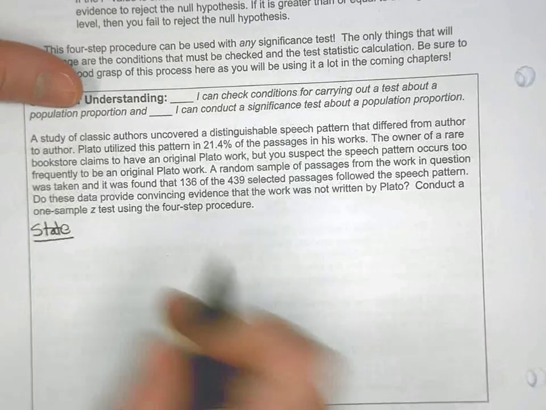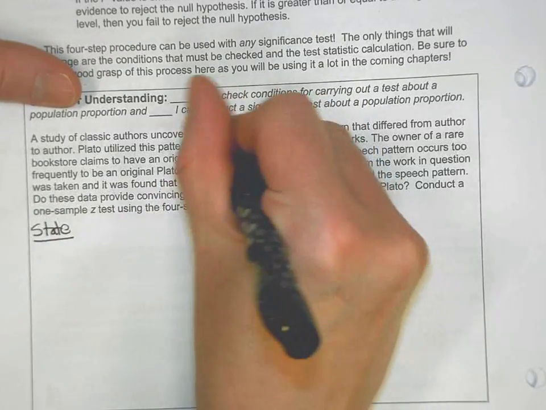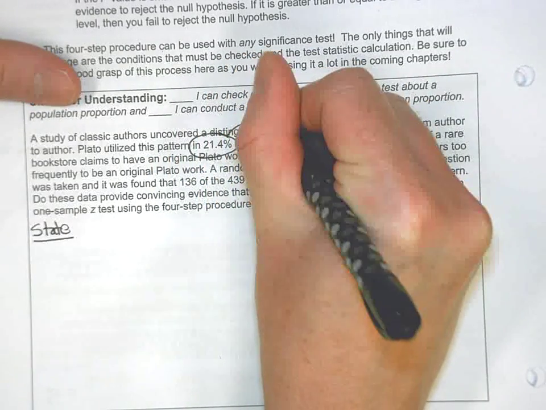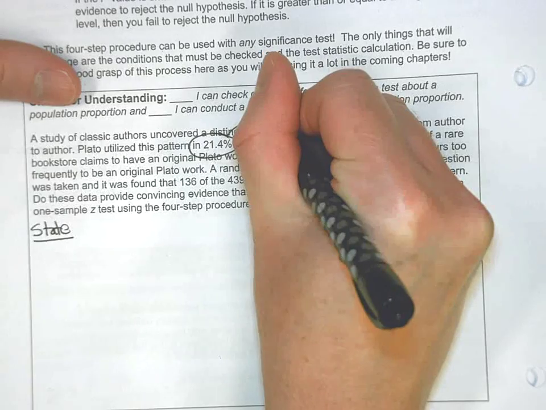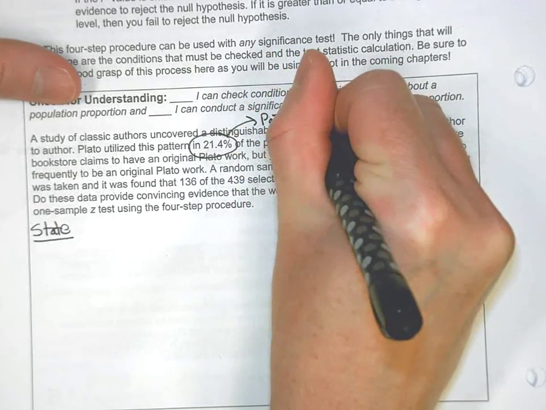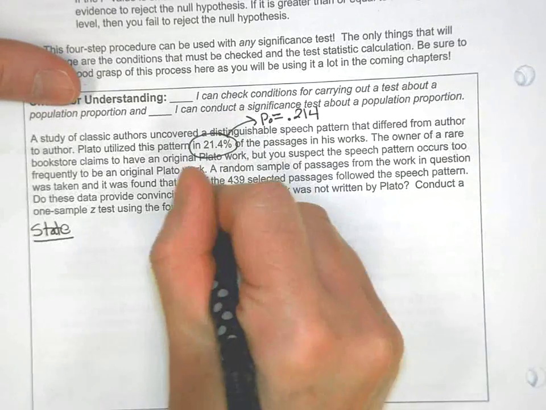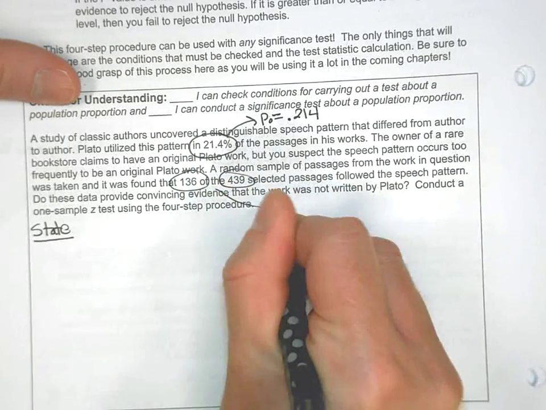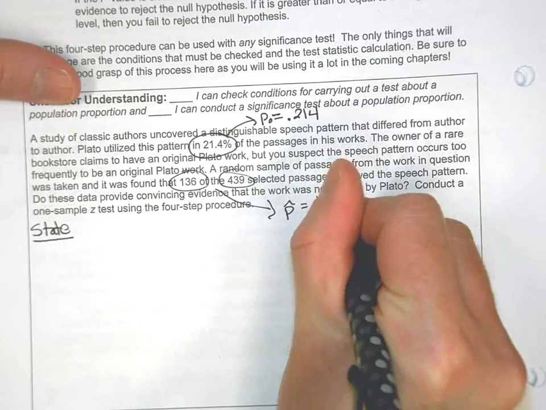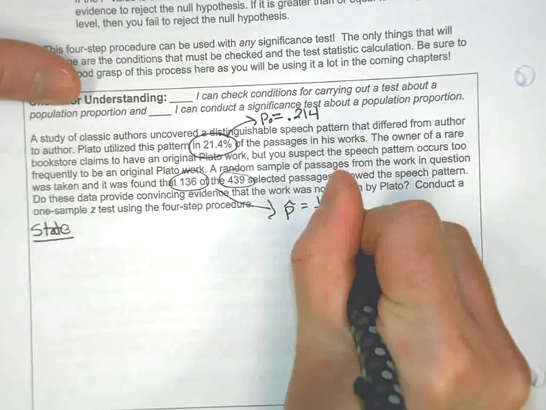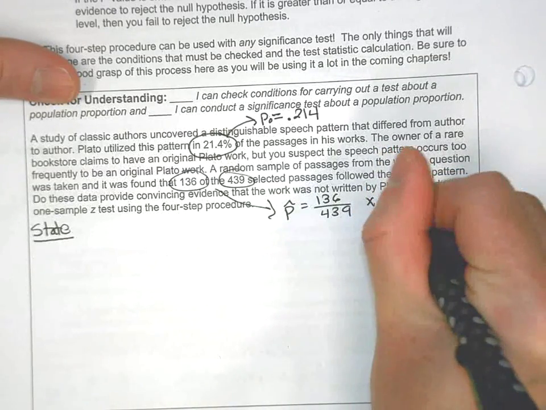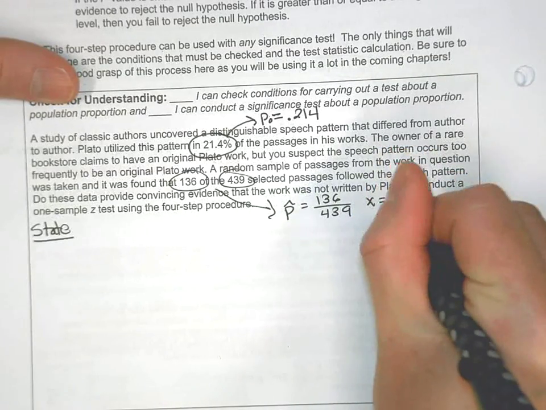So going back through the problem, this first value they give you is your population parameter, P, that you could call P sub 0. That is 0.214. And then they give you these two values, that's becoming your P hat, 136 out of 439. When you're putting it in the calculator, x is 136 and n is 439.